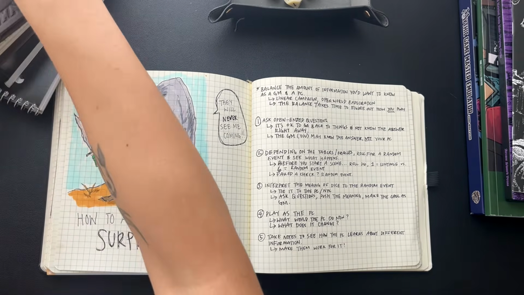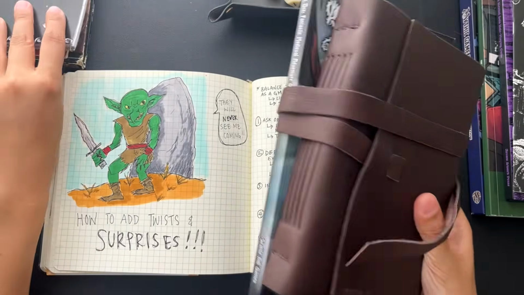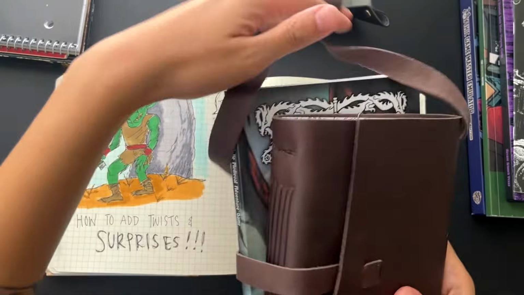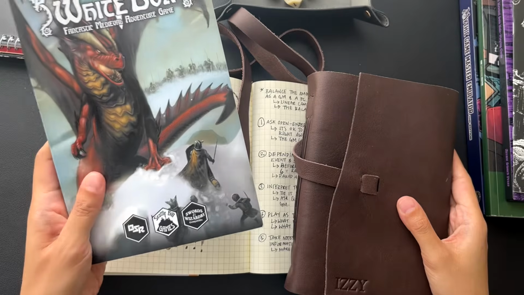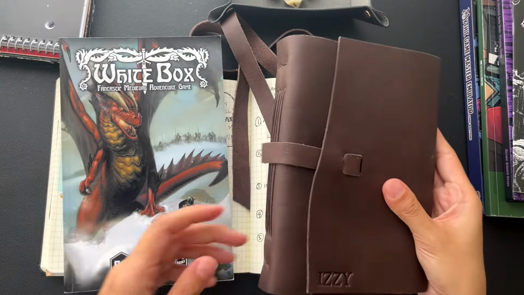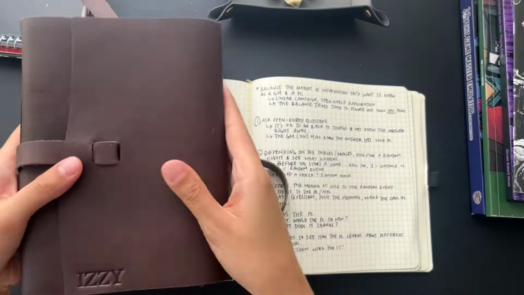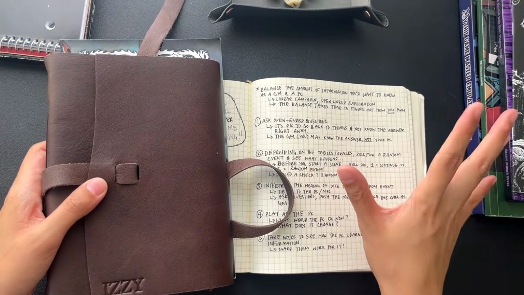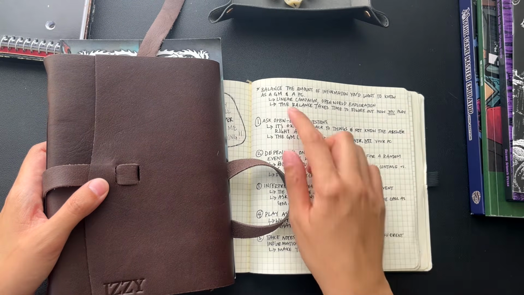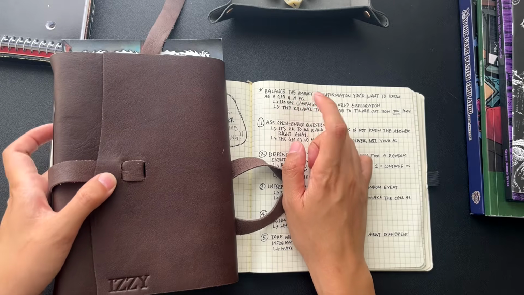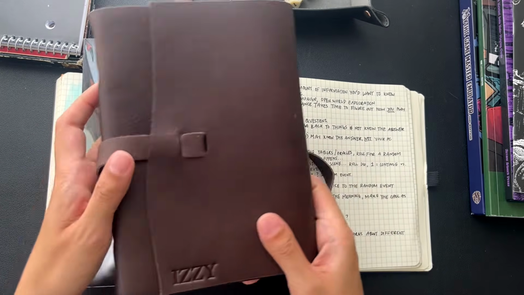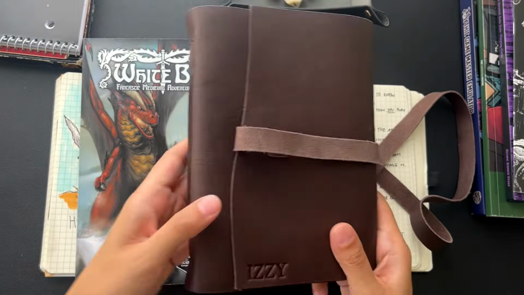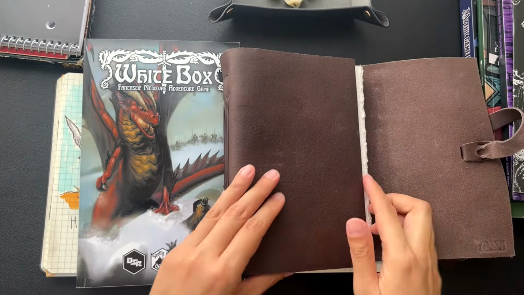I am going to start with my white box adventure, actually. So this is the system that I'm using to play this open world type of exploration. So this is not a linear campaign. I'll show you an example of a linear one, but this open world one is definitely the opposite.